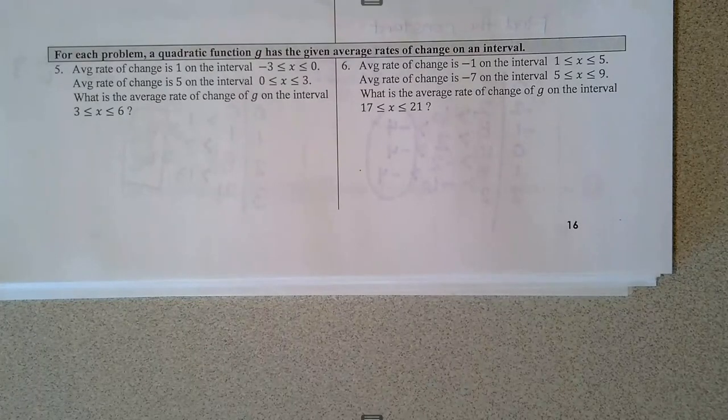The average rate of change is 1 on that interval. Then the average rate of change is 5 on that interval. What is the average rate of change? Forgot to show work. 9. That's what I said. Okay, how'd you get it? It's because 1 to 5 is plus 4, then 5 to 9 is plus 4. Now you did it in your head. Perfect.